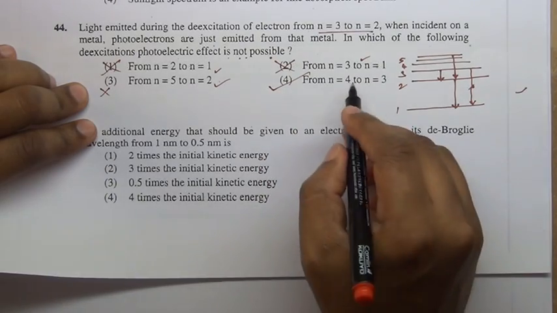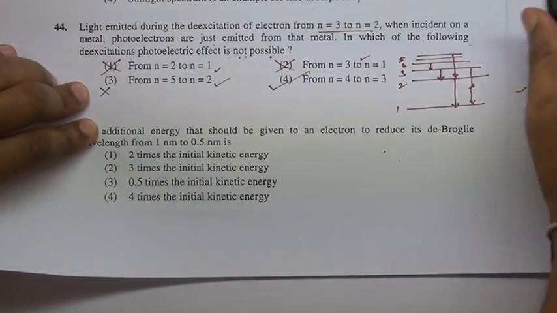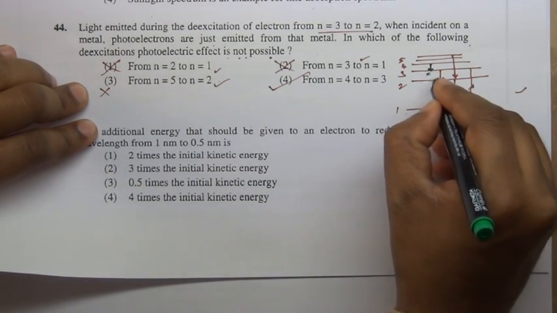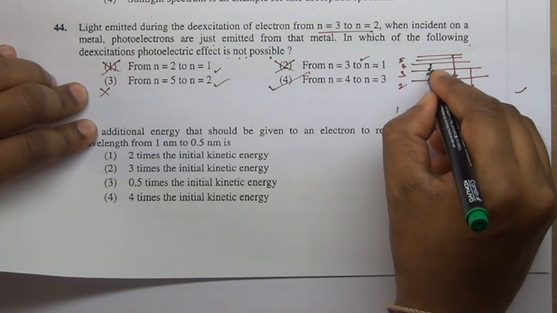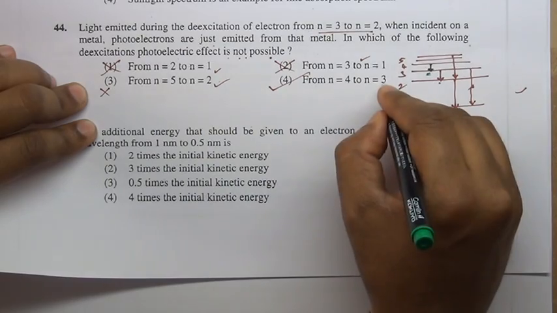This is the answer: 4 to 3. Just observe, the length is smaller, this means energy in this de-excitation is smaller than energy in the other de-excitation, therefore 4 to 3.